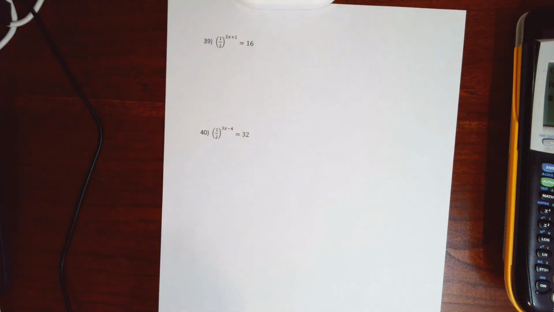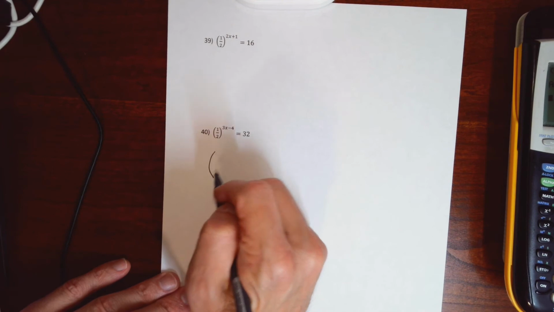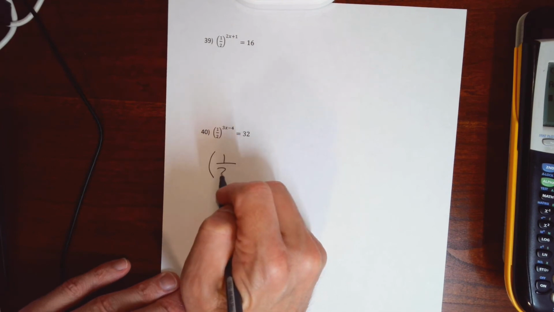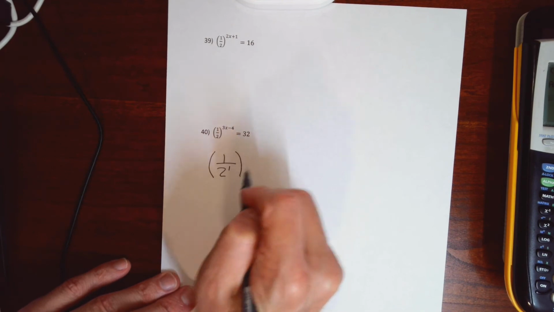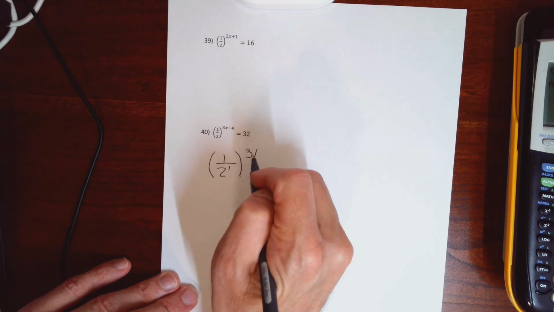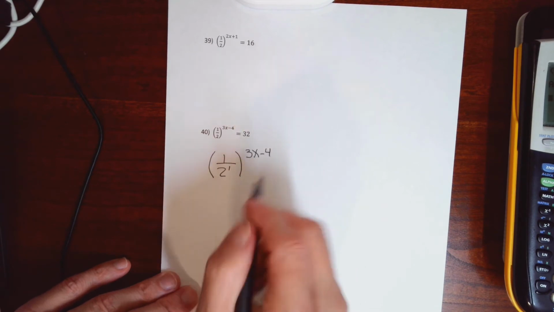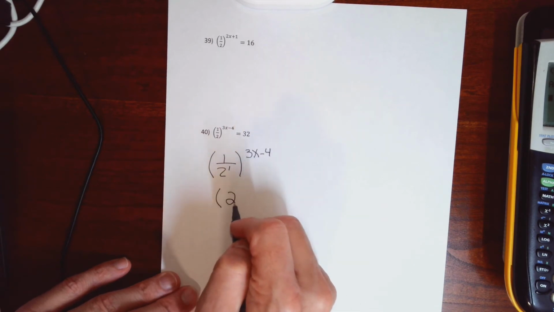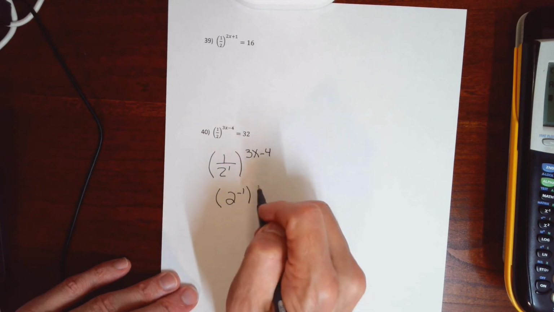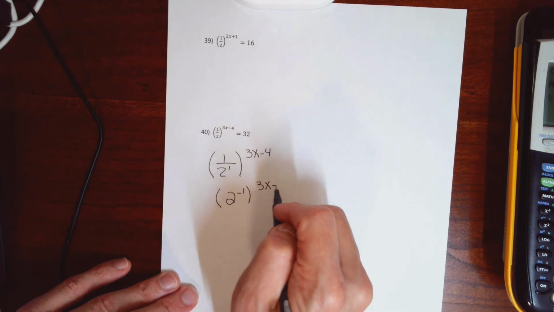For 40, the left-hand side, I need to think of it as 1 over 2 to the first power, so I can make it have a negative exponent. I can make the left-hand side 2 to the negative 1 to the 3x minus 4 power.